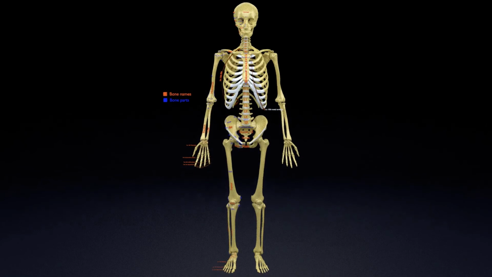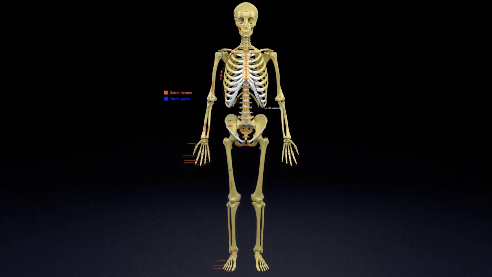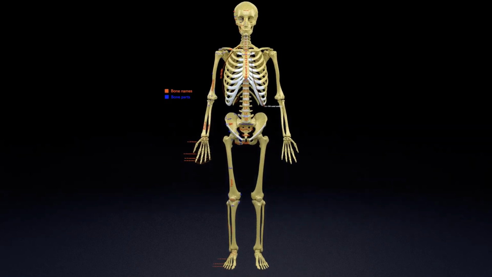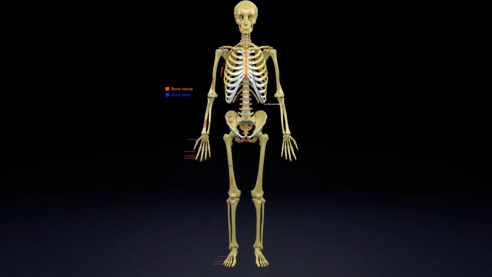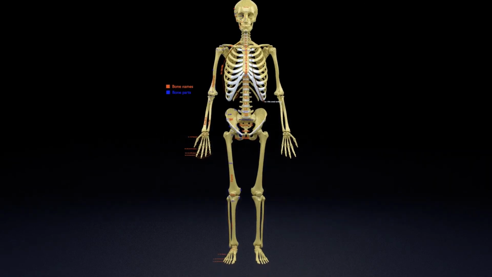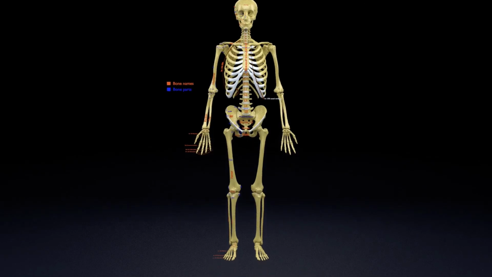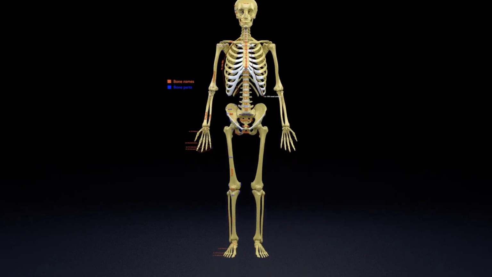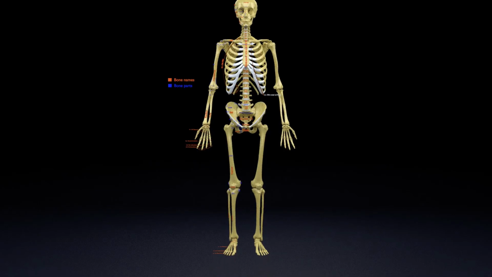It includes the skull, vertebral column and rib cage. The appendicular skeleton forms the appendages and their attachments to the axial skeleton. It includes bones of arms, legs, hands, feet, shoulder and pelvic girdle.